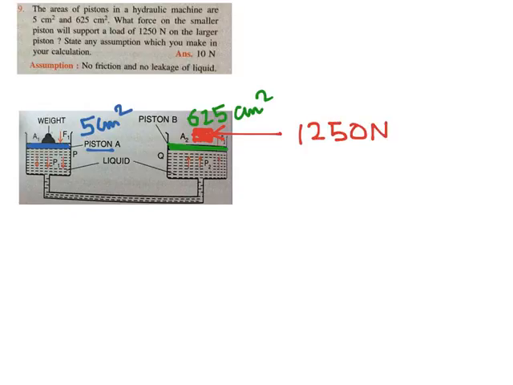Normally if we put this load, this will try to go down, so piston A will try to go up. But it is asking what weight I have to put here so that it balances, so that piston A does not go up and remains where it is.